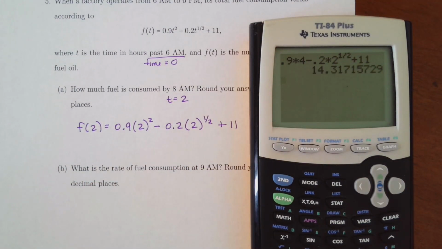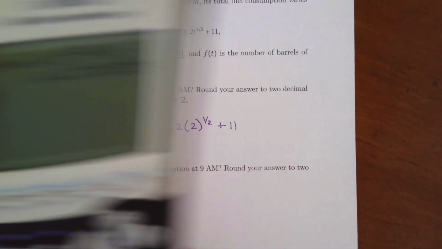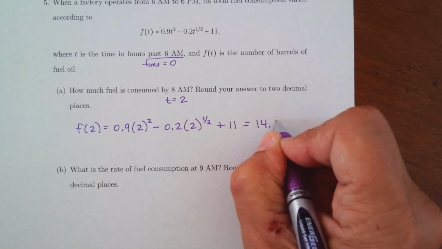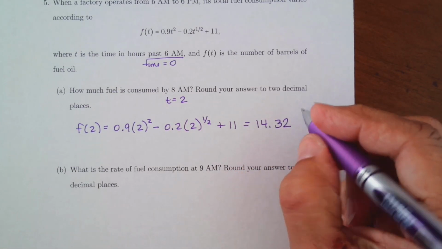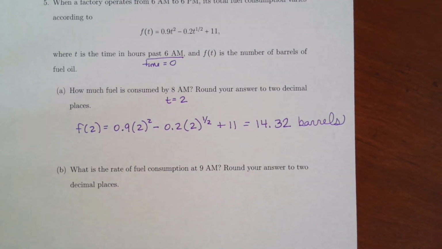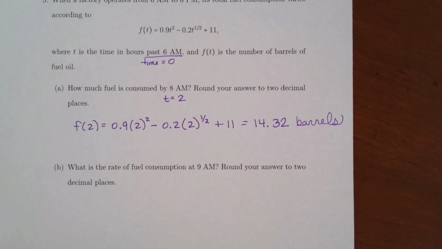Okay, so we end up with 14.317. It says round your answer to 2 places. So that is 14.32. And that's barrels. Right? All right. So that's how many barrels it took for 2 hours of this factory to be open. All right, now part B says, what is the rate of fuel consumption at 9 a.m.?